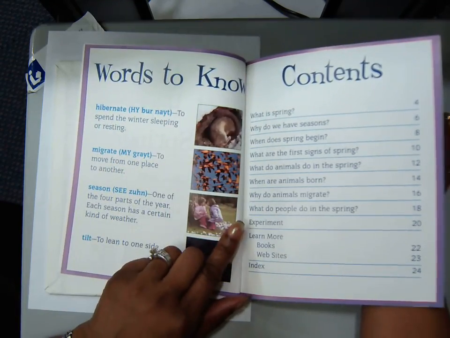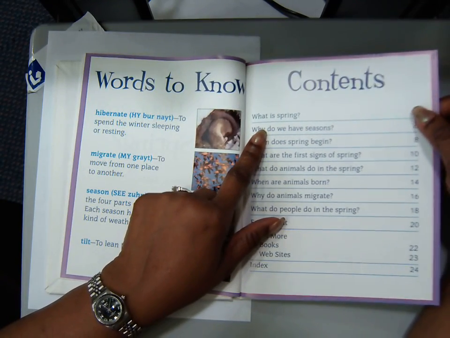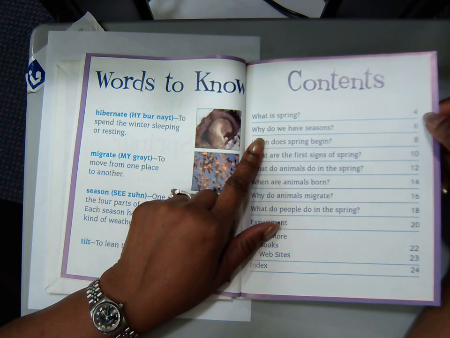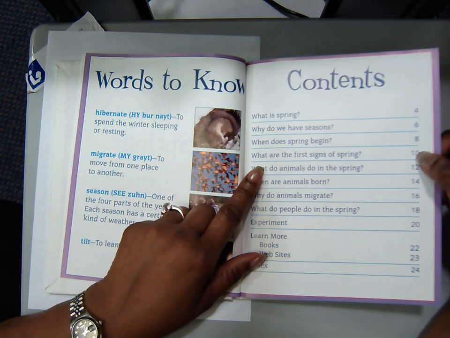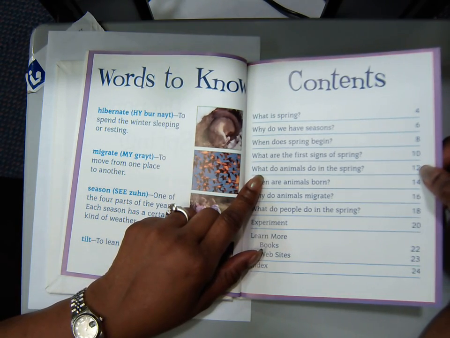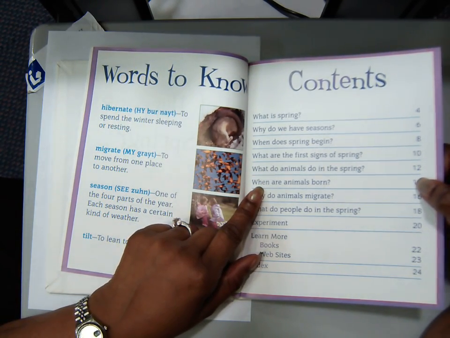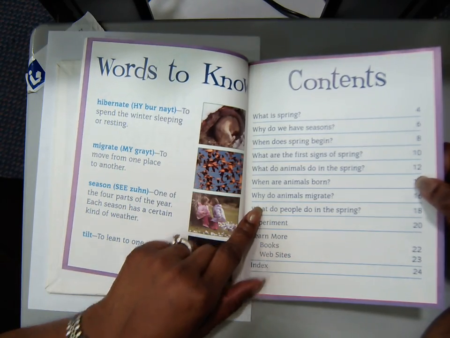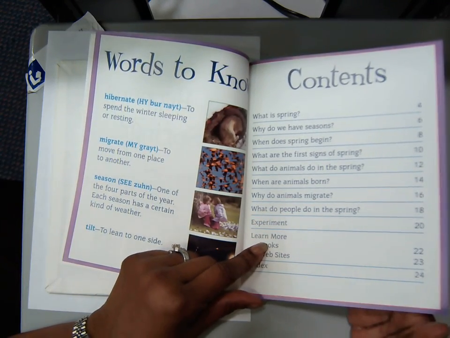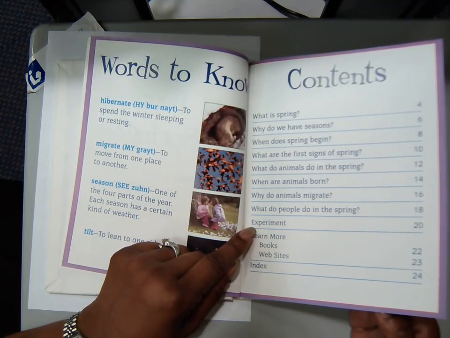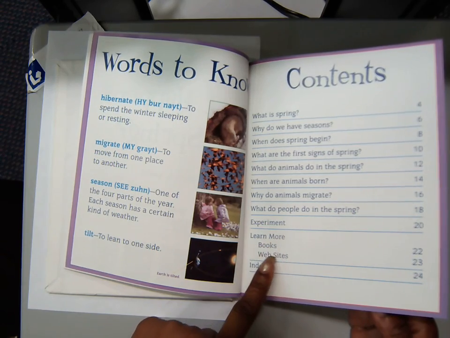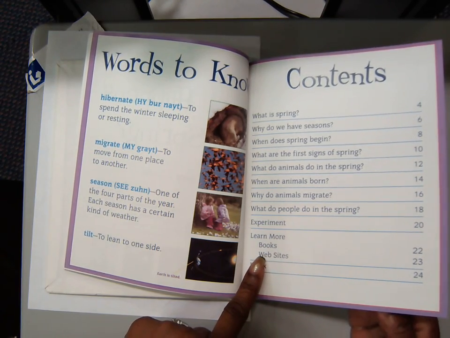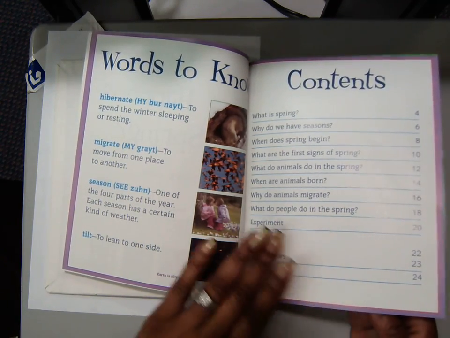The table of contents is going to tell us what is spring. This is the things that are in this book. Why do we have seasons? When does spring begin? What are the first signs of spring? What do animals do in spring? When are animals born? Why do animals migrate? What do people do in the spring? It includes an experiment, and this book also has a section that gives us more books and websites as resources to get further information. There's an index in there also.